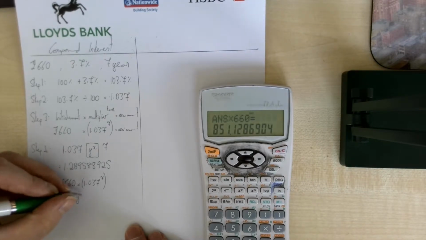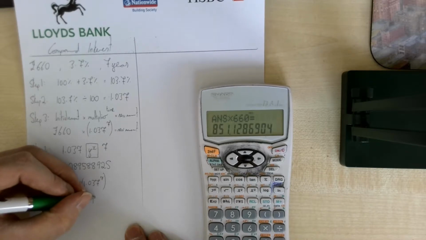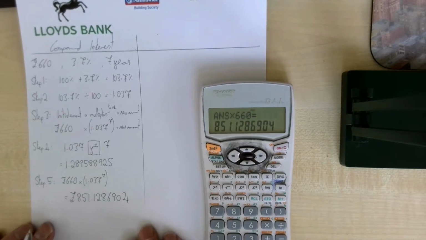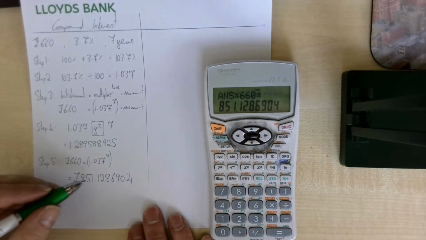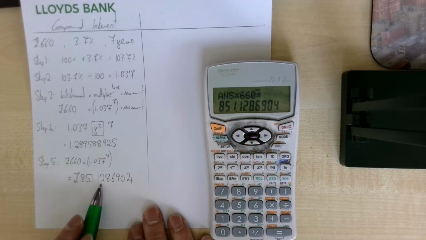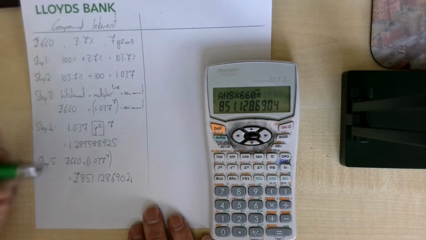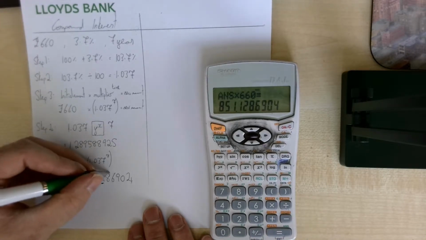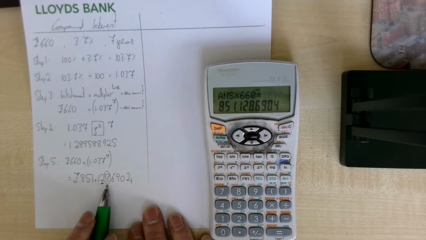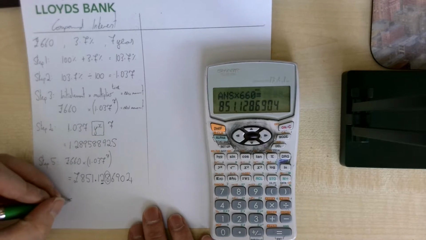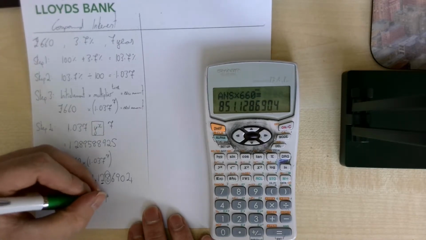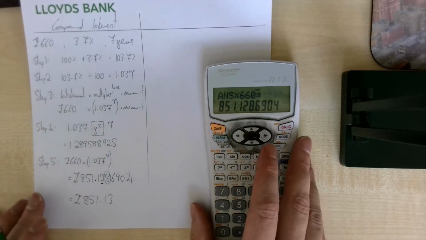Make sure you write down all the digits. Because finally we need to round it. It's money, so it needs to be to 2 decimal places. So the second decimal place is the 2. Underline it. Circle the 8. The 8 is above 5, therefore the 2 needs to change to a 3. So the final answer is £851 and 13 pence if I invest it in the compound interest one.